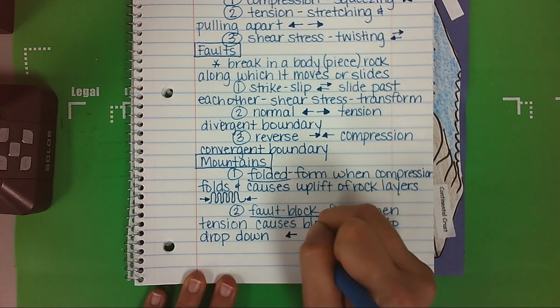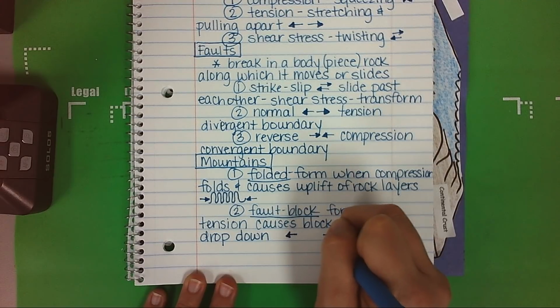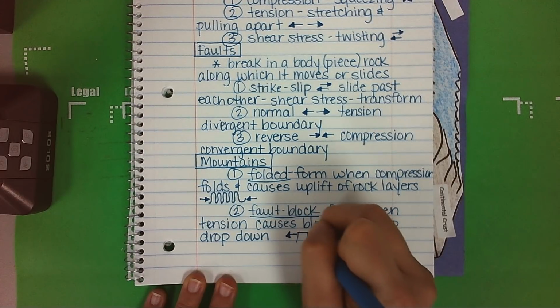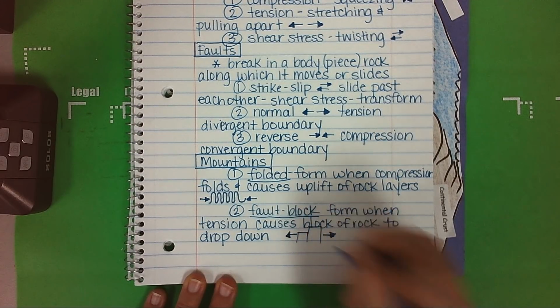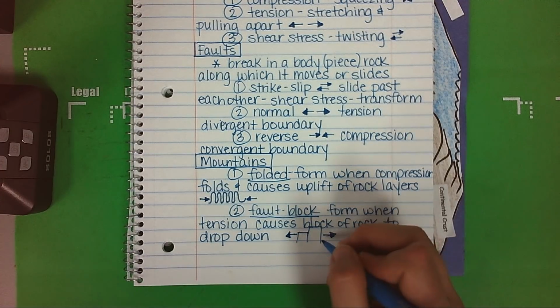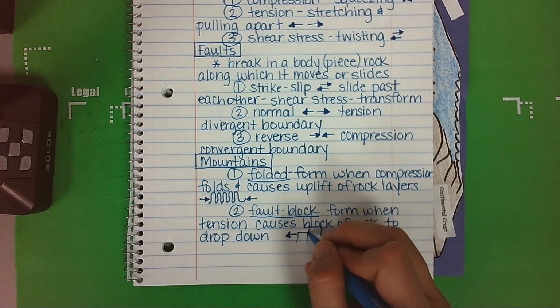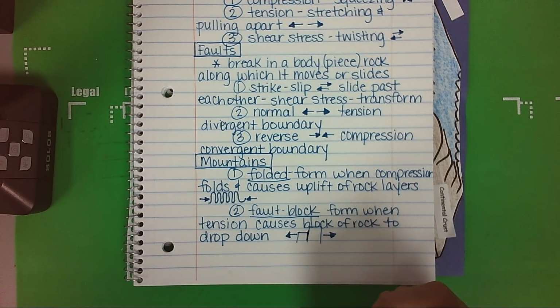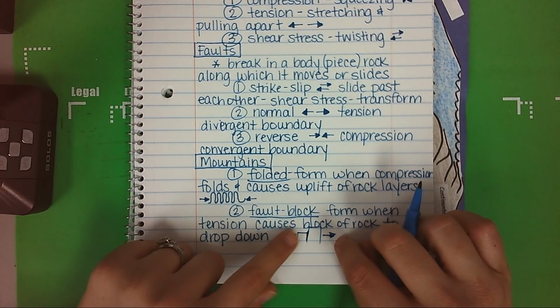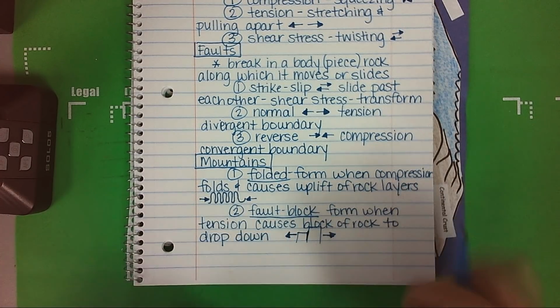Okay, so you have rock. One is going this way, one is going this way. Okay, so you have one that drops down, so it's lower down here, and then you have one that's up. Okay, only one piece drops down. So it looks like blocks of rock, and then there's this break. That's why they're called fault block. Okay, so it's there together, and then as they separate, one falls and one stays.